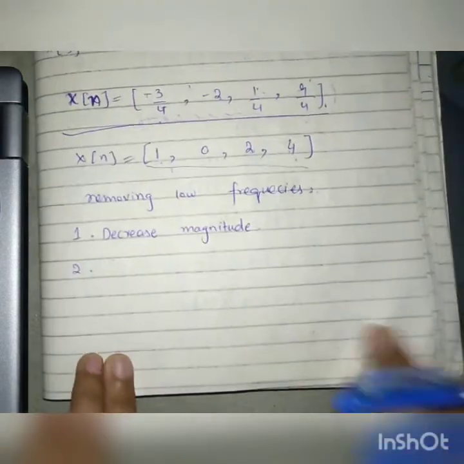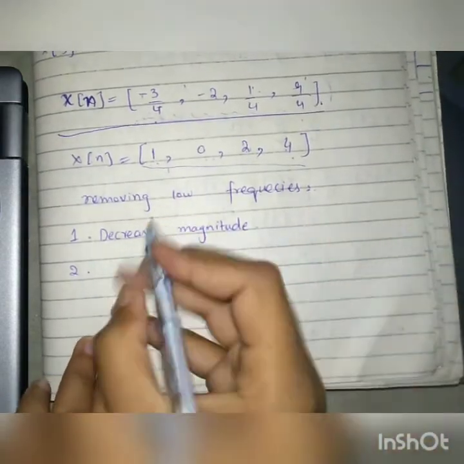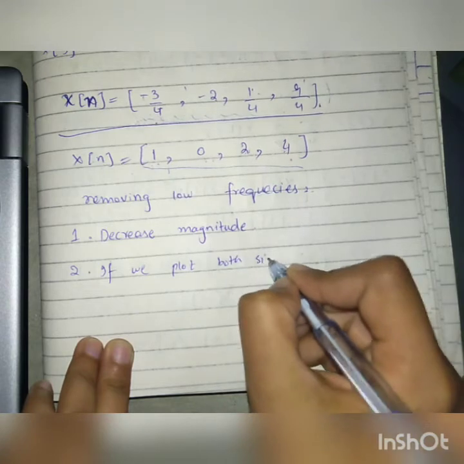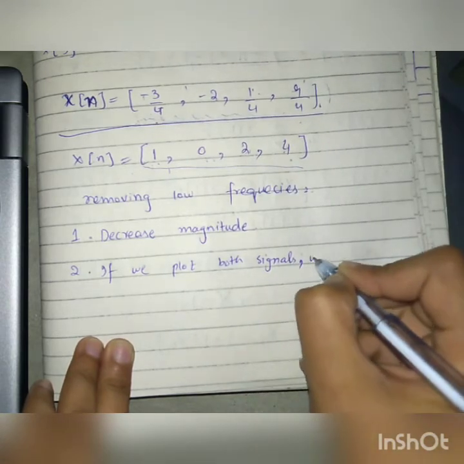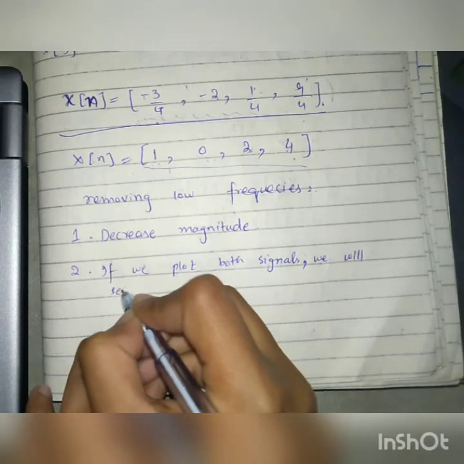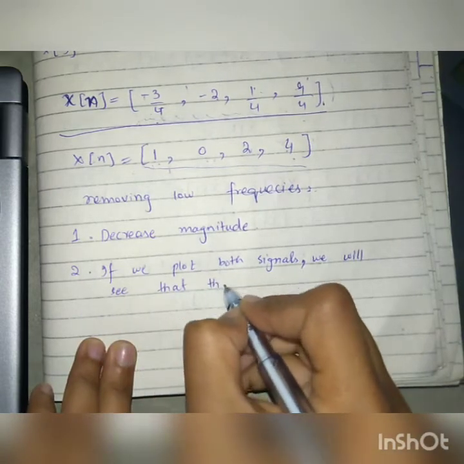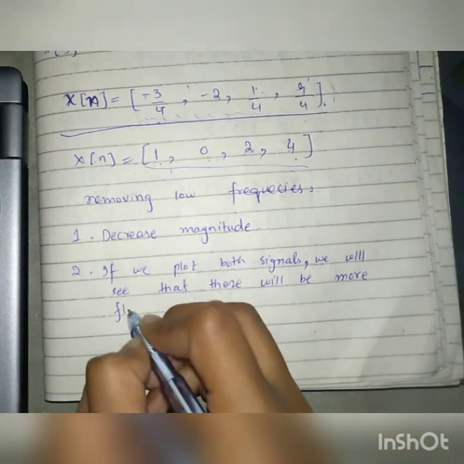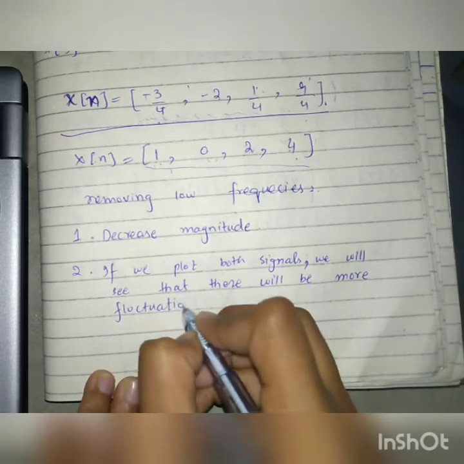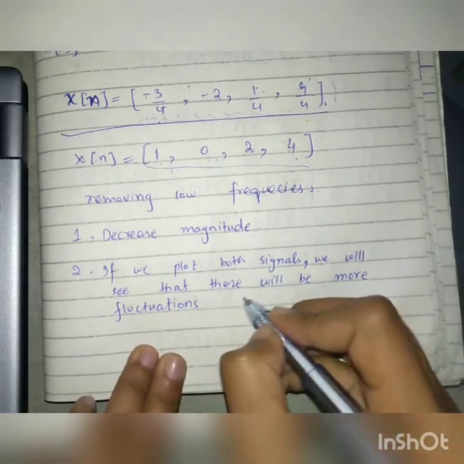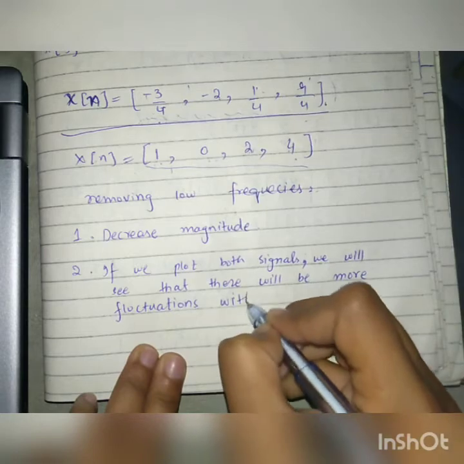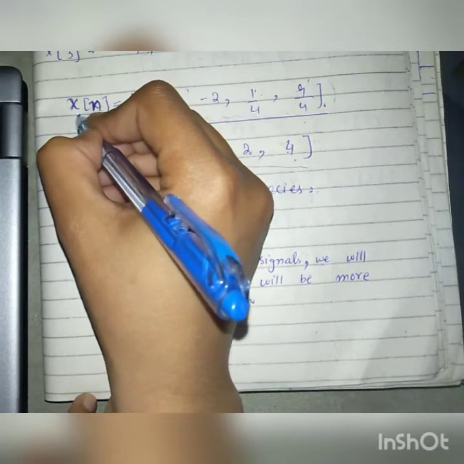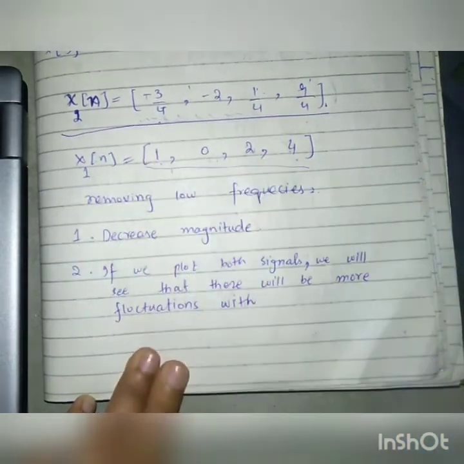Second thing is, if we plot both signals, we will see that there will be more fluctuations, let's say this is our x2 of n and this is our x1 of n.